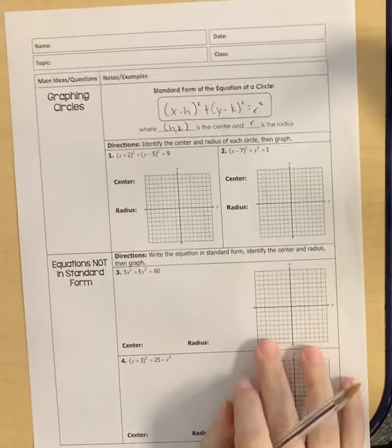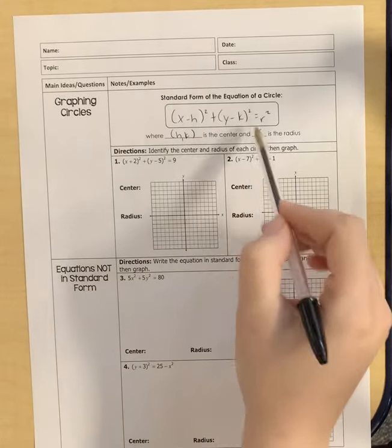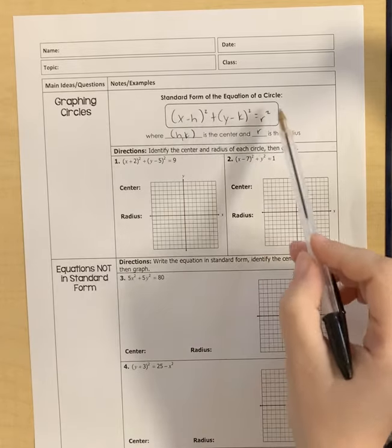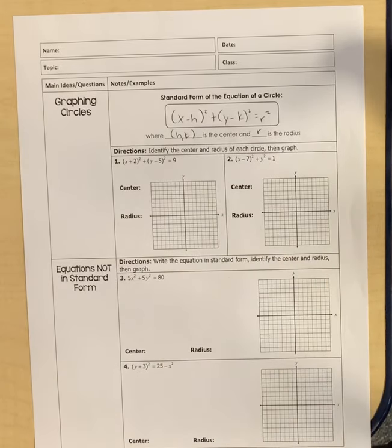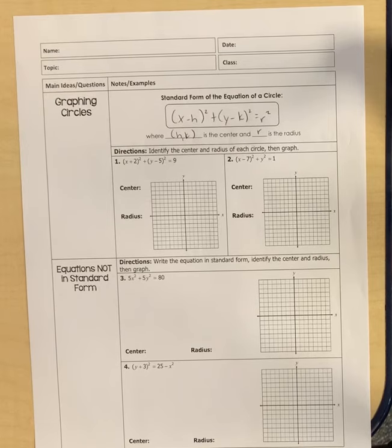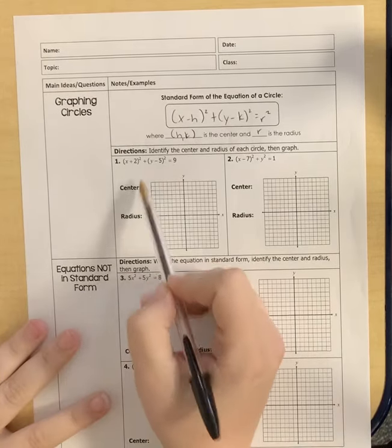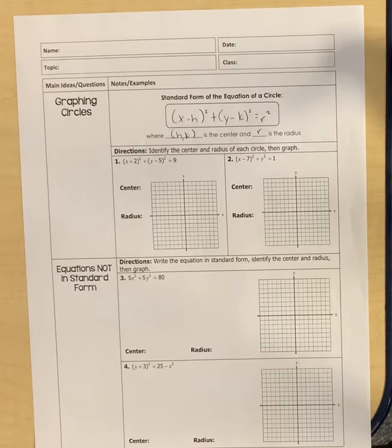Okay, so graphing circles. This just sums up what we just talked about on the standard form of the equation of a circle. So we have x minus h squared plus y minus k squared equals r squared. The h, k is the center and r is the radius. It says identify the center and radius of each circle, then graph. They gave us the equation here, so we're just working opposite of what we did before.